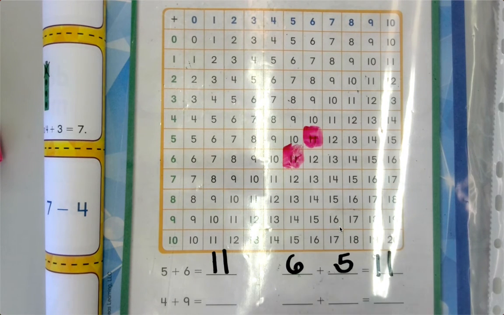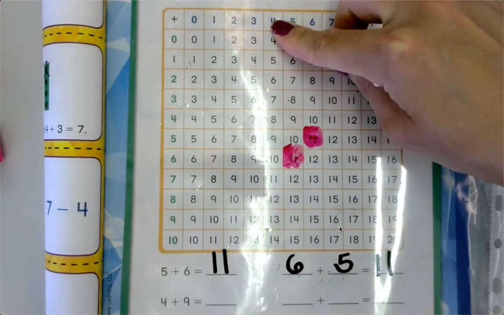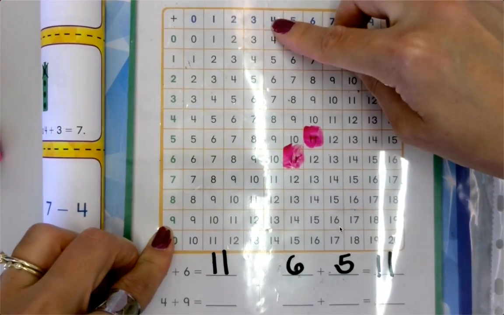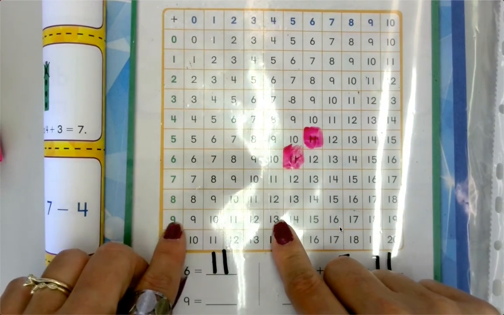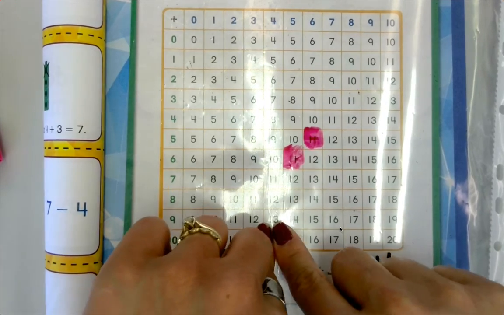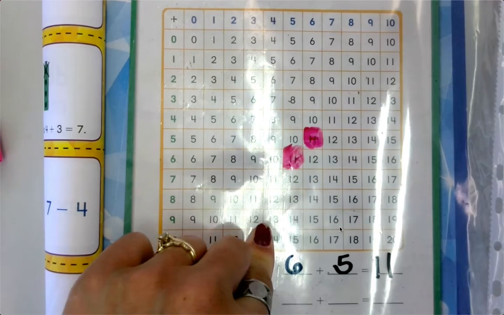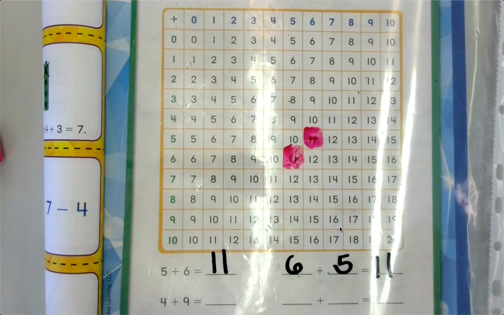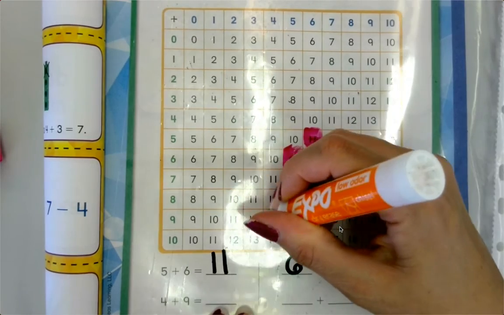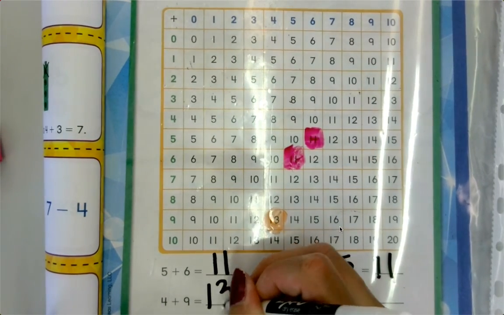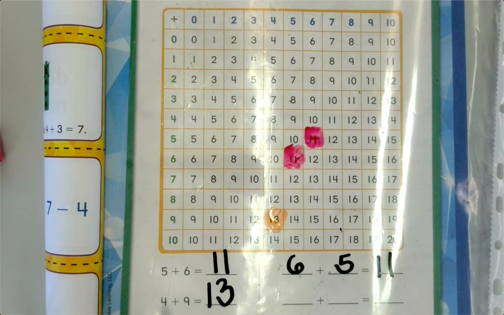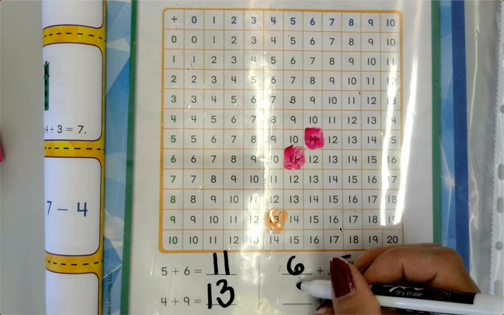4 plus 9. So I'm going to use my right finger for the 4 and my left finger for the 9. Okay, go down the column until I meet up with the other one. And go across, I land on a number. So I'm going to go ahead and color in that number. Okay, what number did I land on? 13. Okay, now instead of 4 being first, 4 plus 9, write 9 plus 4.